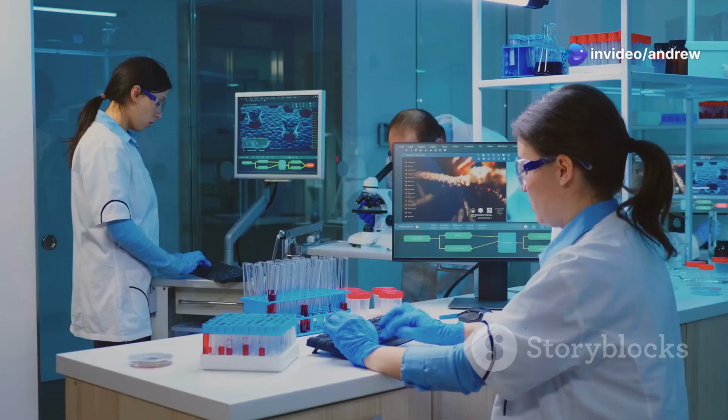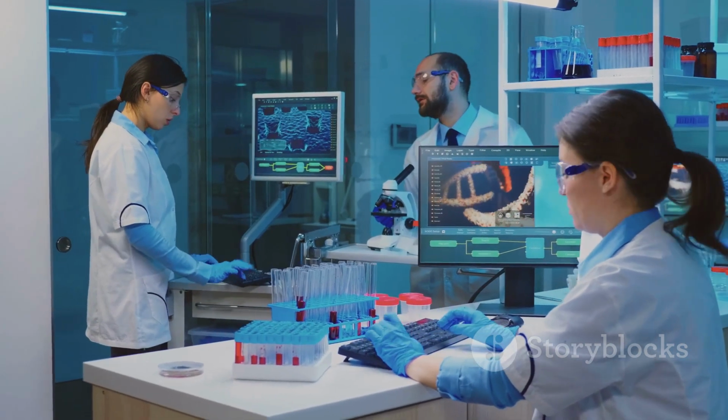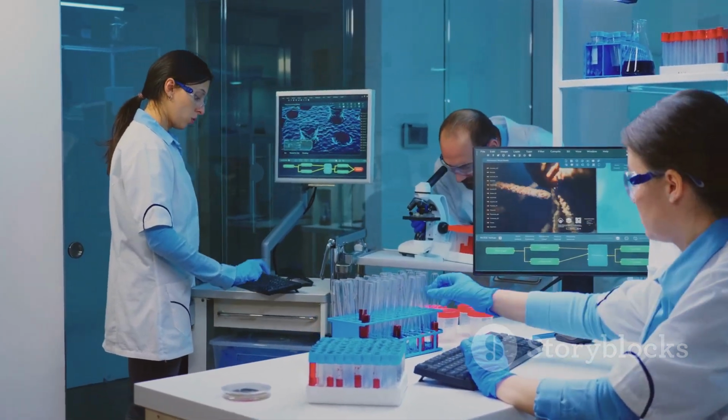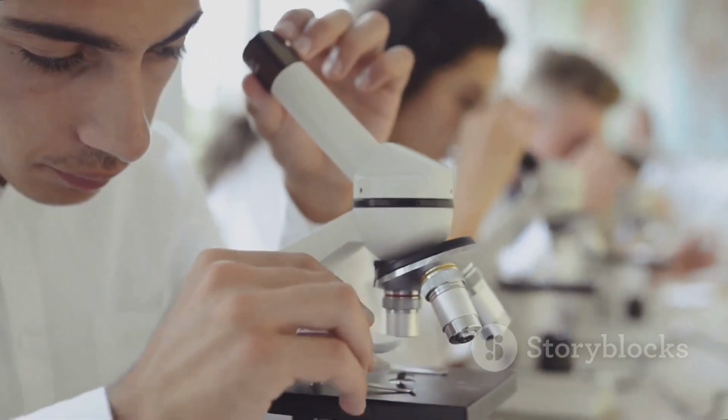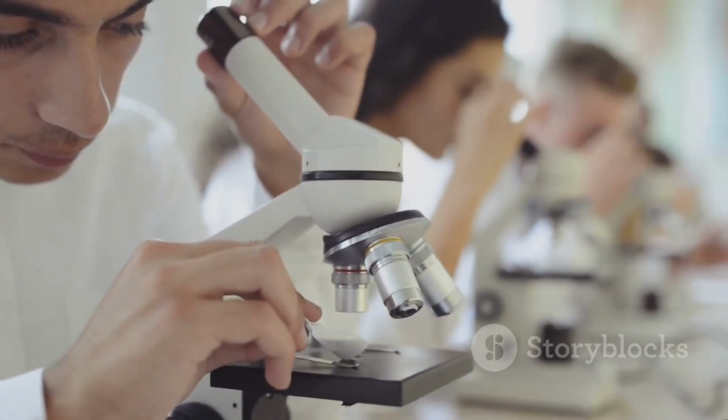As technology continues to advance, we can anticipate even more sophisticated electron microscopes capable of pushing the boundaries of our knowledge further. The enduring legacy of electron microscopy lies not just in the discoveries it has enabled, but also in its capacity to inspire future generations of scientists and engineers to delve deeper into the mysteries of the universe.